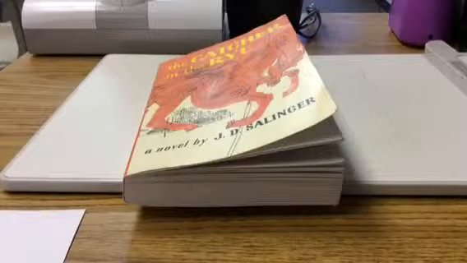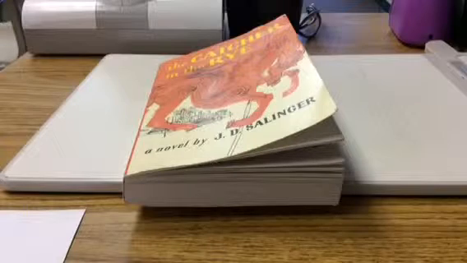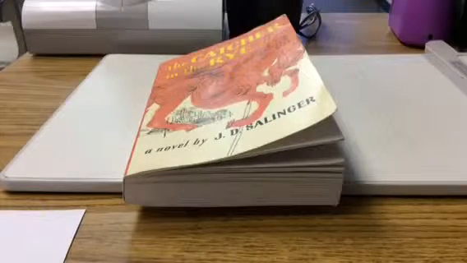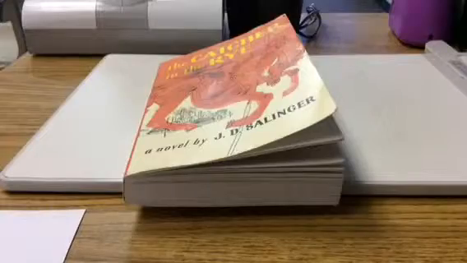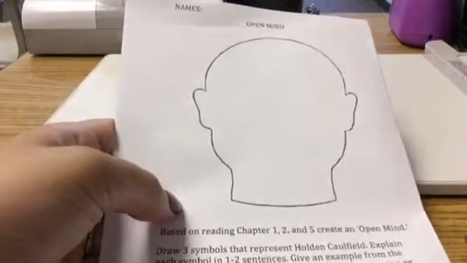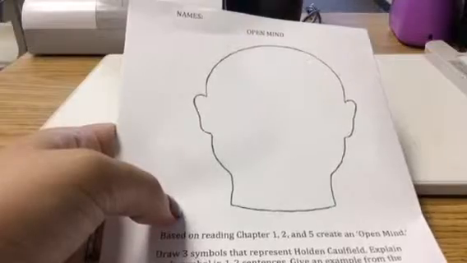Good morning. Today we're going to do an activity with Catcher in the Rye. We have read so far chapters 1, 2, and 5. Let's check for understanding and make sure that we can really understand our main character, Holden Caulfield. What we are going to do is the open mind, and how it works is we are creating symbols that symbolize Holden Caulfield.